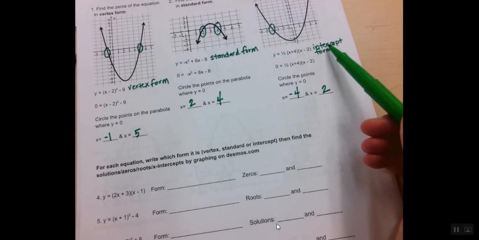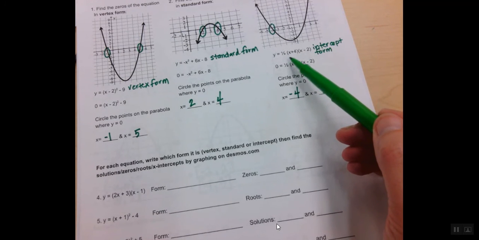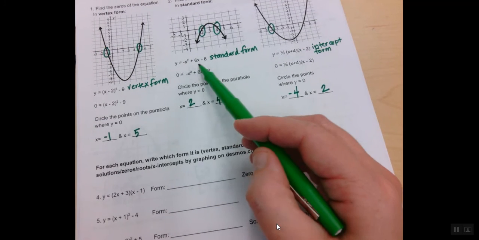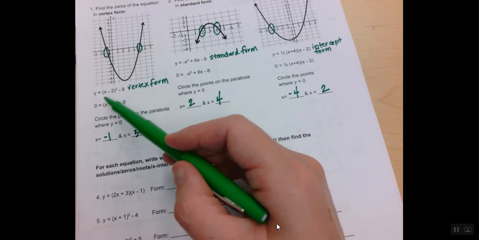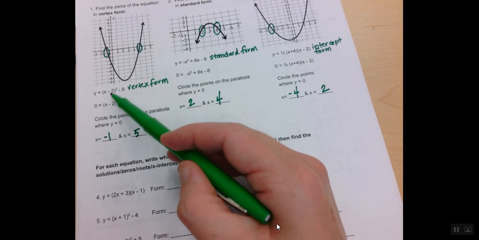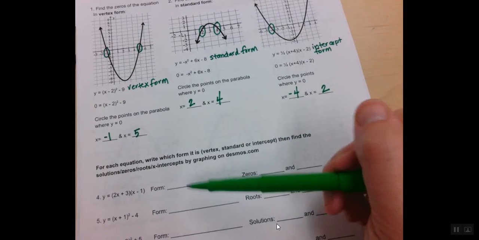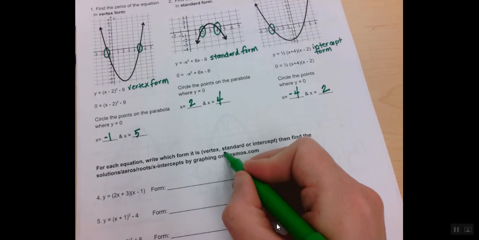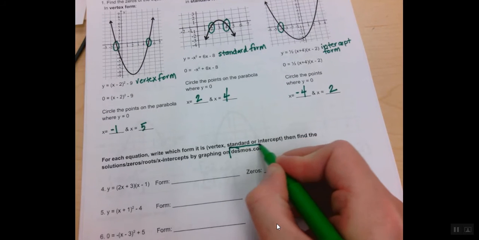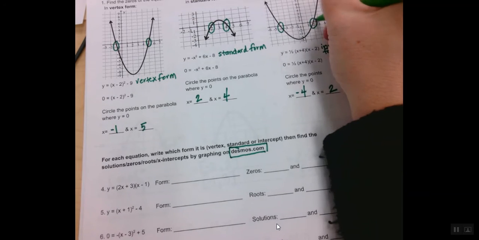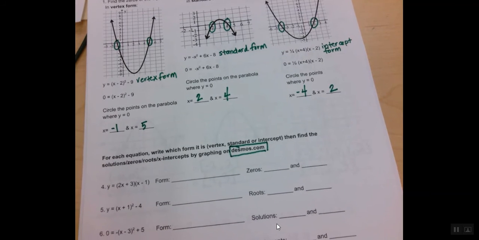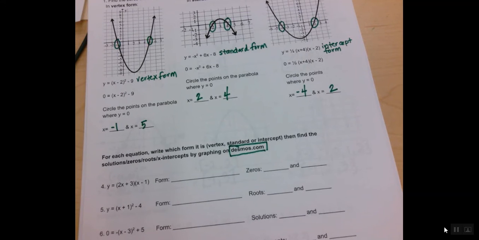Intercept form has how many sets of parentheses? 2 sets of parentheses. Standard form has how many sets of parentheses? None, right. And vertex form has how many sets of parentheses? 1. So that might help you figure out what form they're in. And then you're going to need to use Desmos in order to graph them and find the zeros. Remember, if you click on the 0, it's going to tell you exactly what number that is. Okay? So let's take a few minutes to do that.